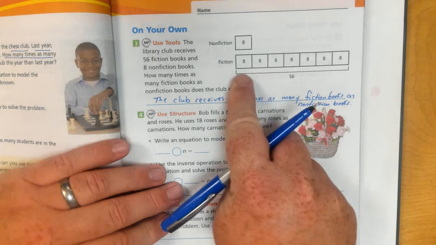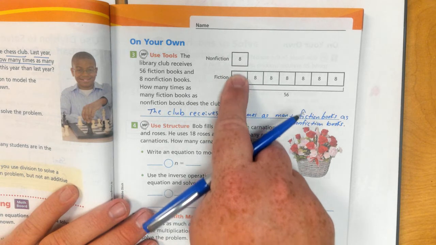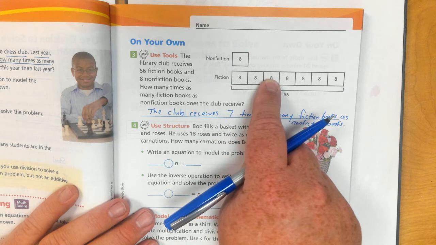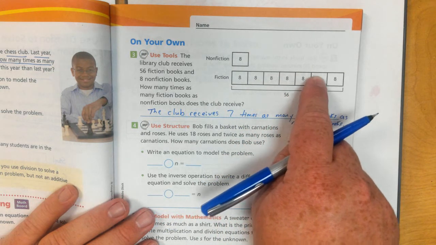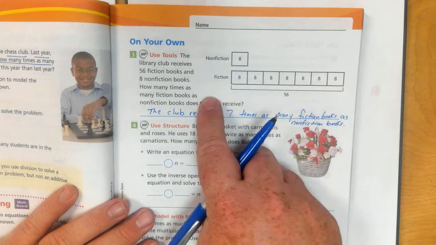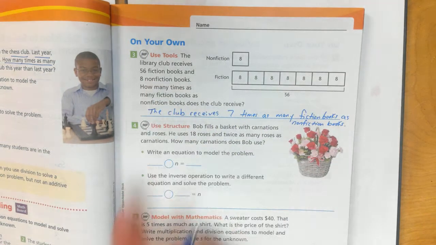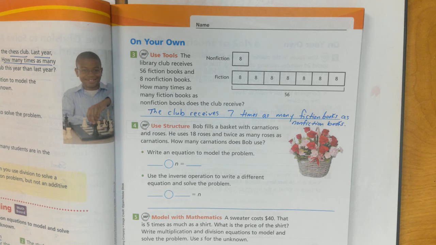Okay, this visual model here shows me I have 1 times as many, right, to begin with. If I move over to 8, that would be 2 times as many, 3 times as many, 4 times as many, 5 times as many, 6 times as many, 7 times as many. So 8 times 7 is 56, and my question says there was 56 fiction books. Okay, so building a good understanding of your multiplication facts. That's why it's so crucial, guys, to make sure you're doing reflex math each day.